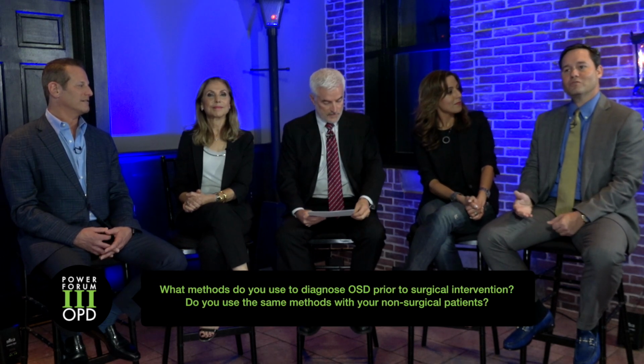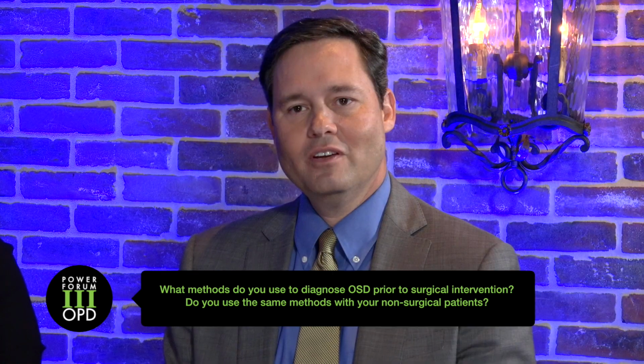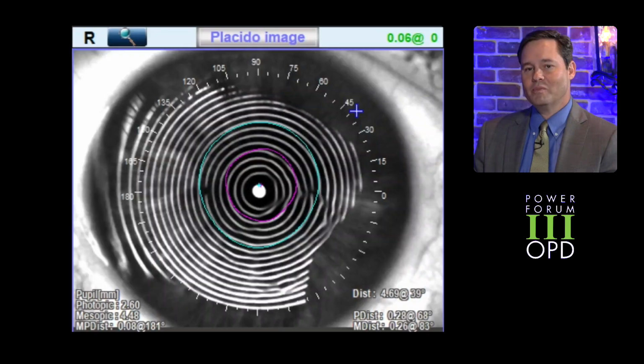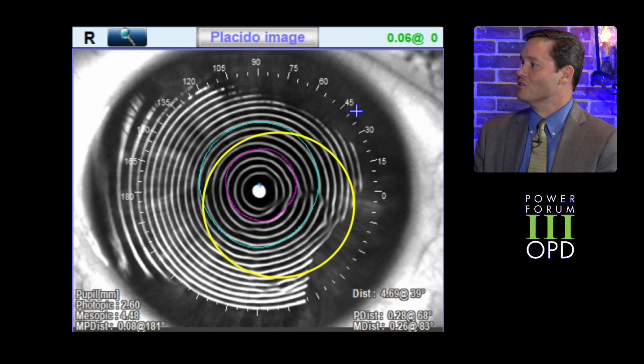So what methods do you use to diagnose ocular surface disease? And do you use those same diagnostic methods in patients who aren't there for surgery? Well, like I said, I use my OPD3 on just about every patient that comes through the door. So it's actually a big error checker to begin with, because if the mires are distorted, the techs see it right away and say, time out, we don't want to go further and get any other biometry, we need to get this corrected first. But it also picks up other things.